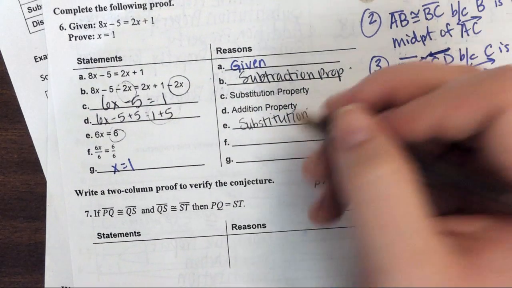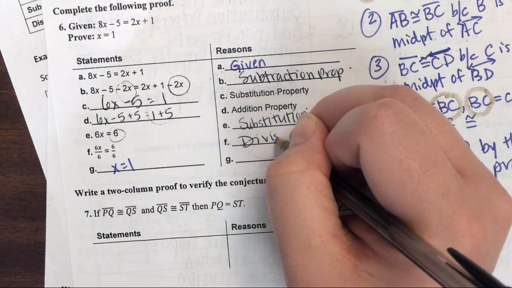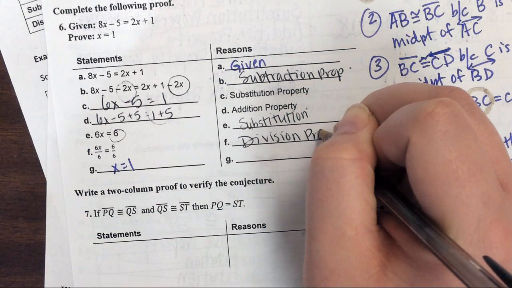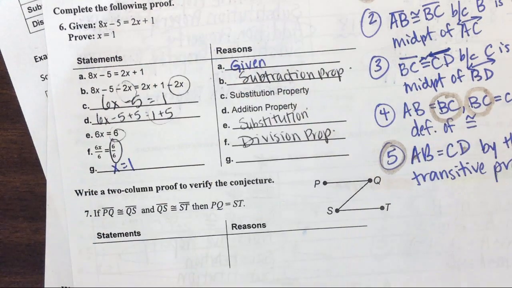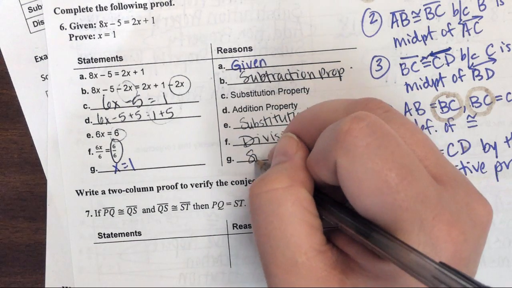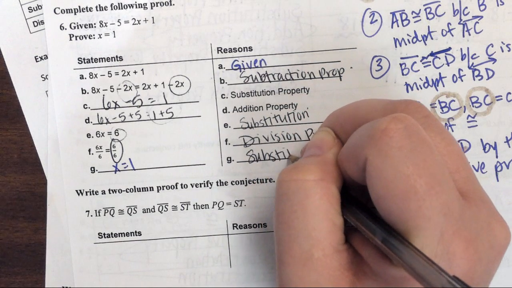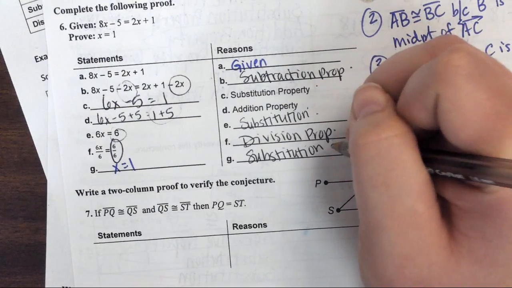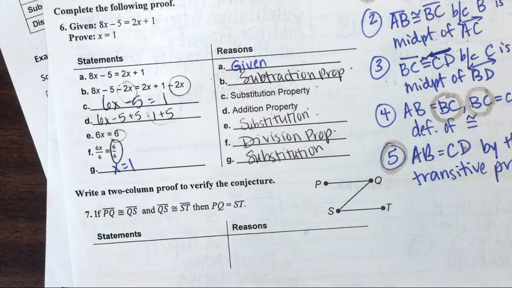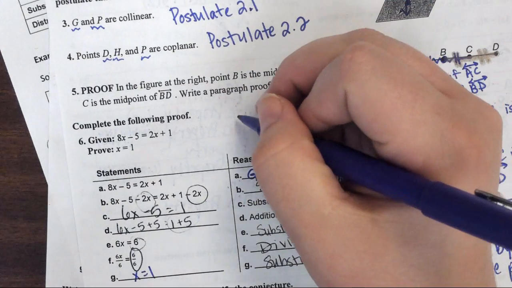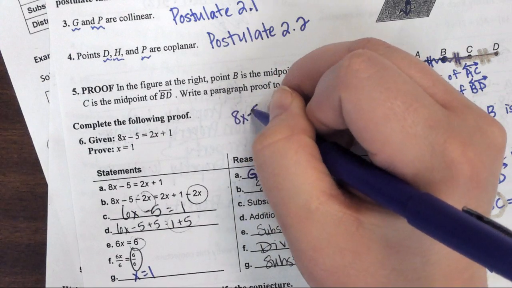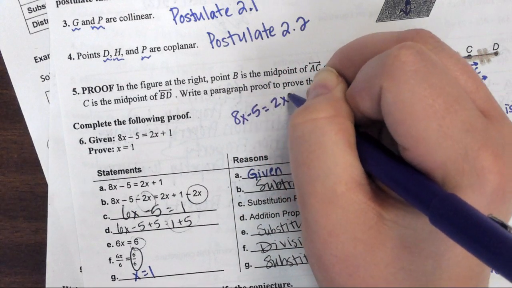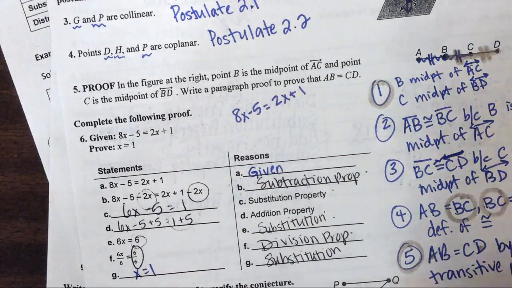I'm dividing both sides by 6. And I'm replacing 6 over 6 with 1, so it's substitution yet again. We've used the substitution property quite a lot in this problem. Seriously, over to the side of my paper, I would probably solve it out normally. Like, what would I have normally done in math class to solve for x? And the proof is just me explaining step by step how to do that.